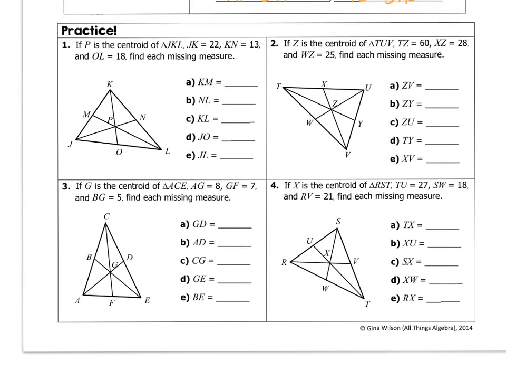Let's look at some practices. I didn't break them down because we're going to jump around a little bit. When I jump around, just a reminder, pause the video and finish all the problems in between. Okay? So let's look at the first one. It says that if P is the centroid of the triangle JKL, so if I know that P is the centroid, then I'm talking about medians. So these must be congruent because they are midpoints. And I also have that 2/3 relationship that I mentioned earlier.